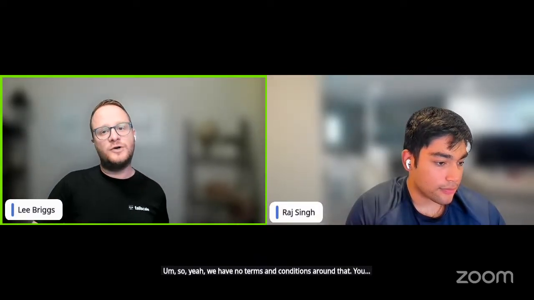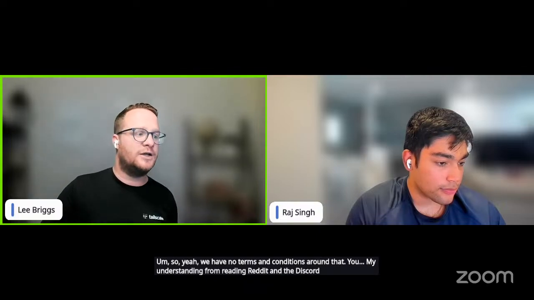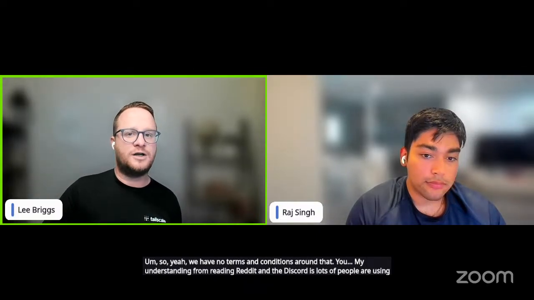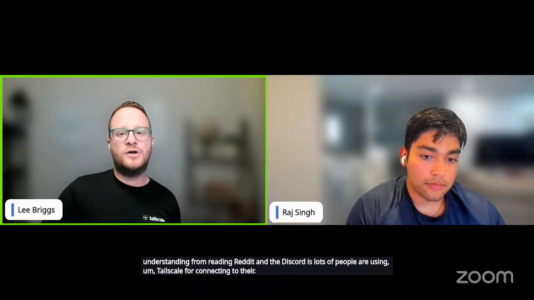My understanding from reading Reddit and the Discord is lots of people are using Tailscale for connecting to their home network cameras and their Plex servers. It's a very common use case.